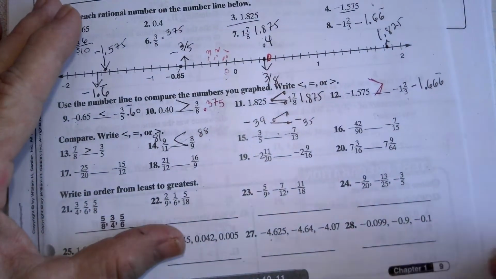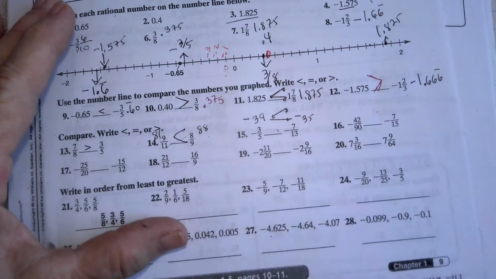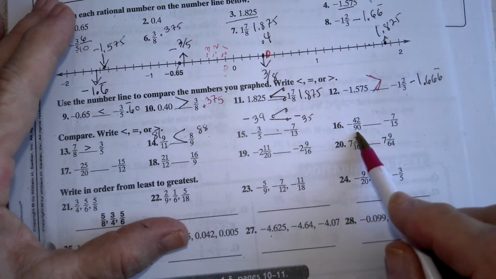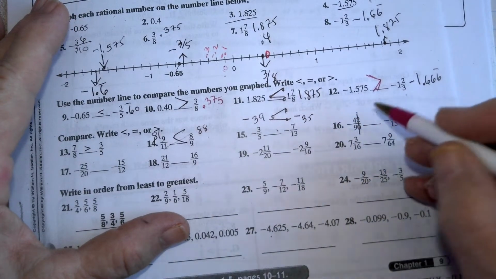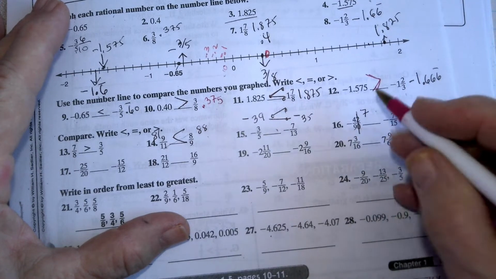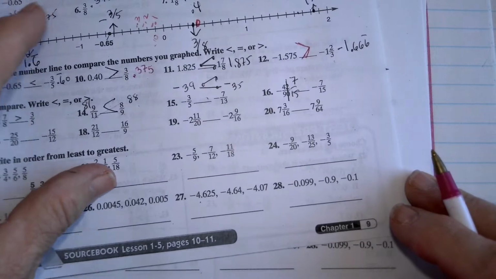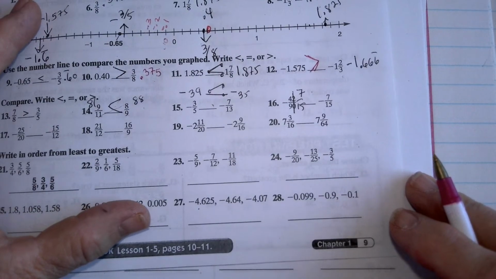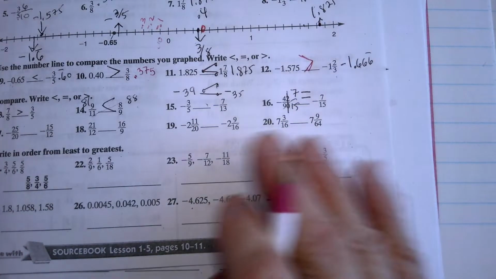And then this one, how do you want to do this one? I know if I divide, 15 goes into this 6 times, so this one I can reduce. I can reduce it by 6, and this is 7. 90 divided by 6 is 15. So therefore, these two are equal. So again, there's different ways of doing it.